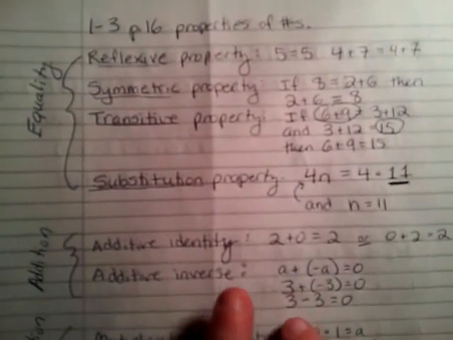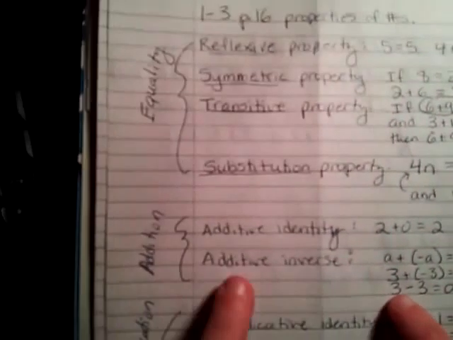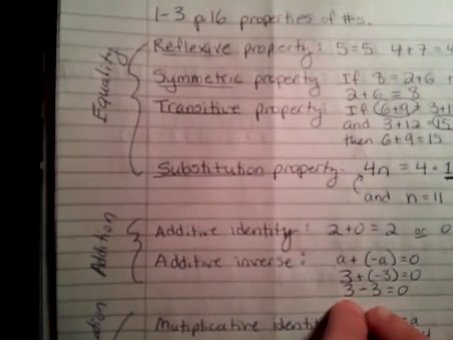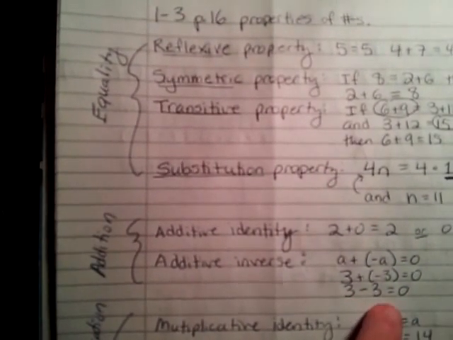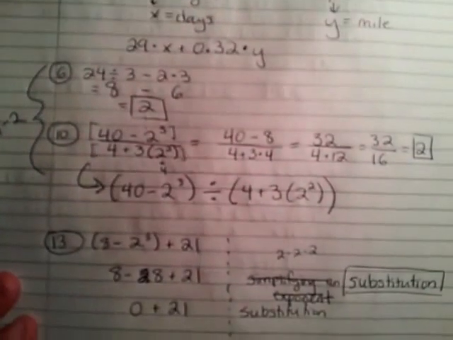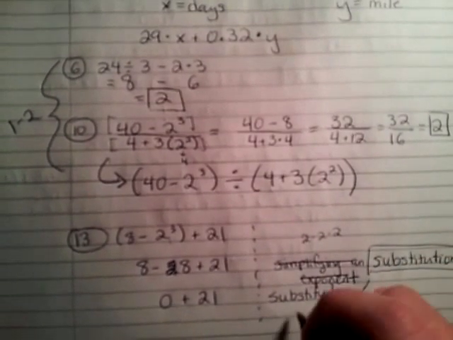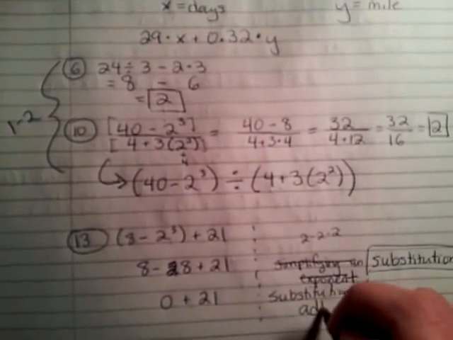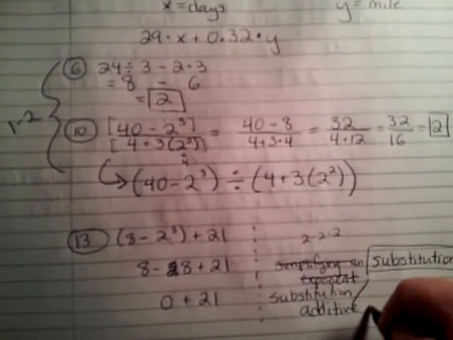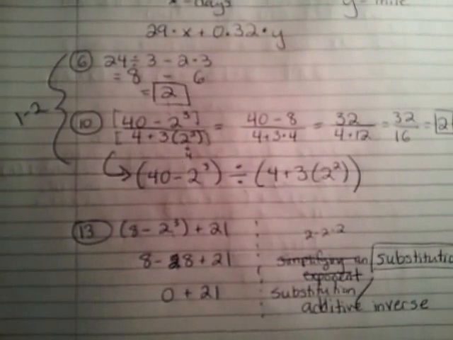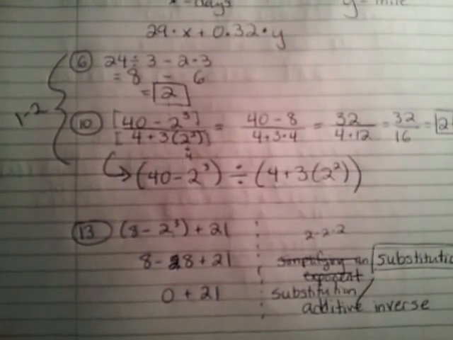Remember the additive inverse property, where you add a number to its negative or you subtract it from itself? That brings you back to 0. We use the additive inverse. So we did substitute, but the reason we knew we could substitute is our knowledge of the additive inverse rule. So I would accept either of those.